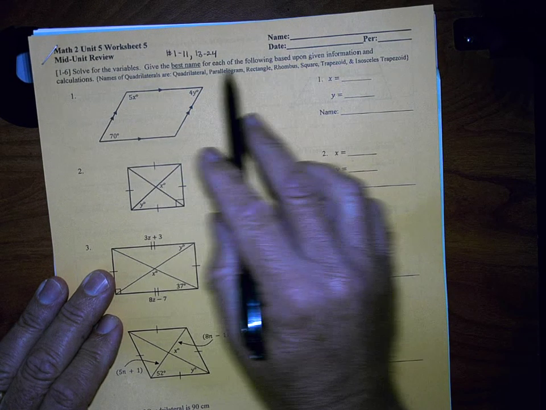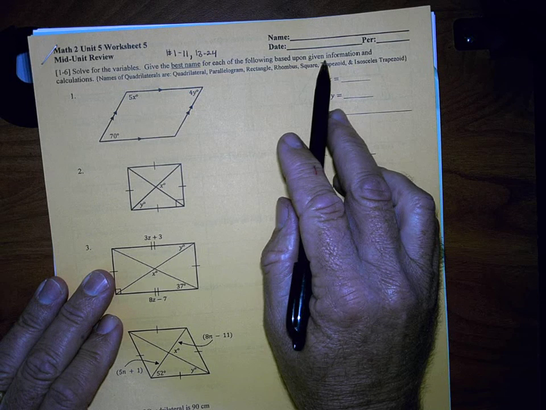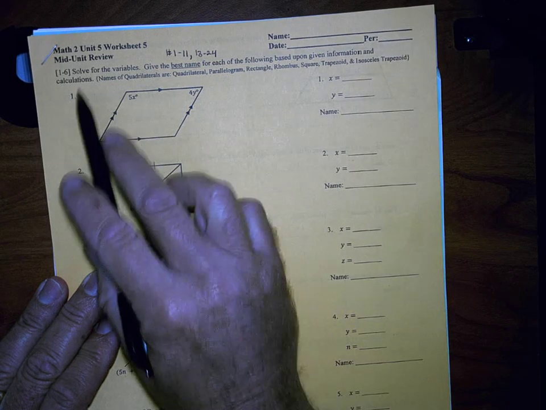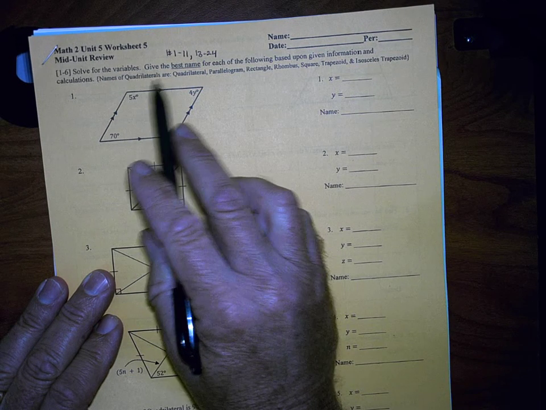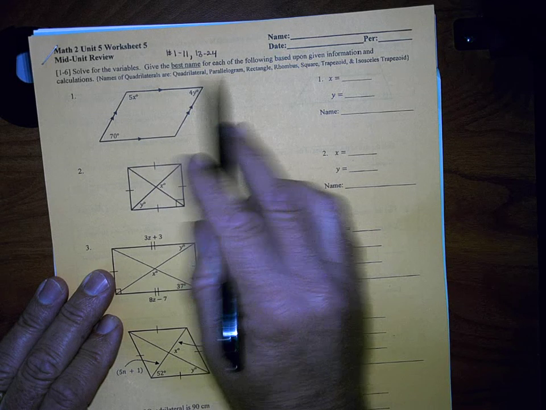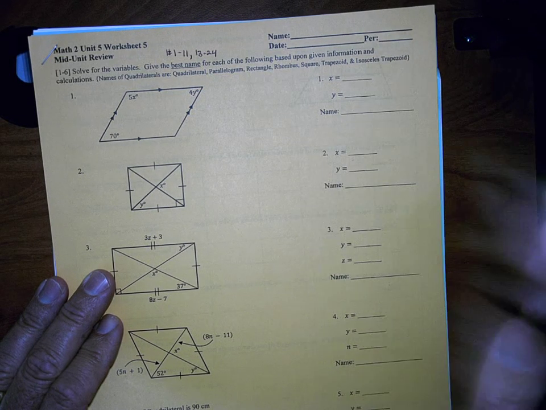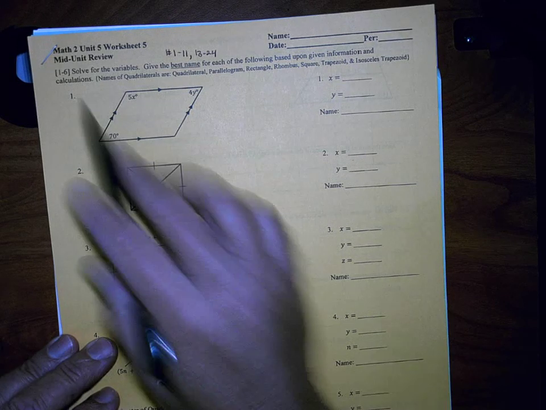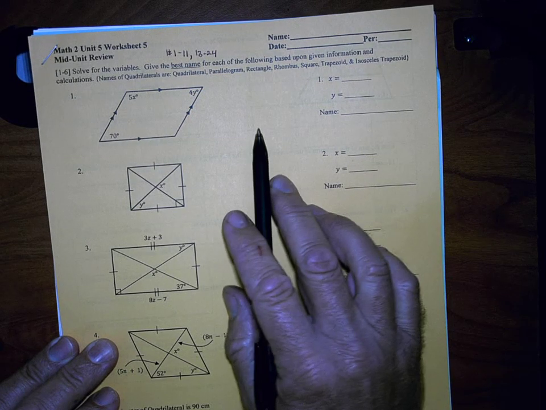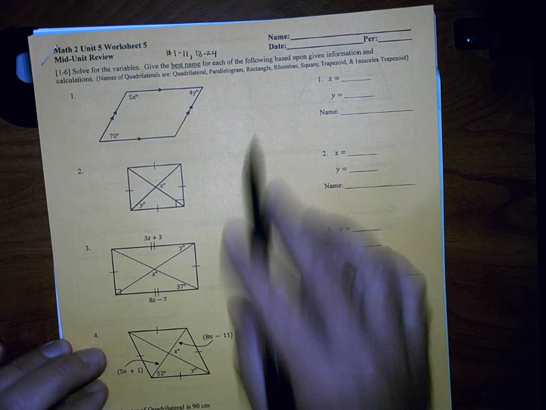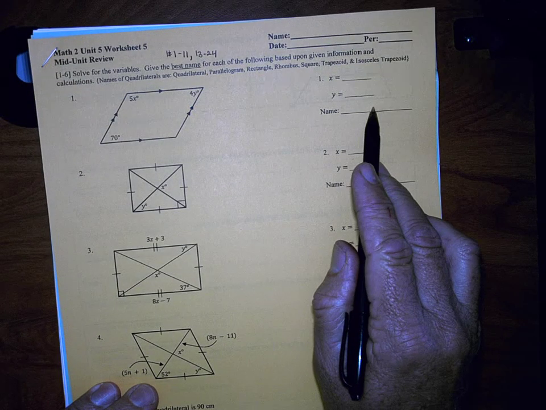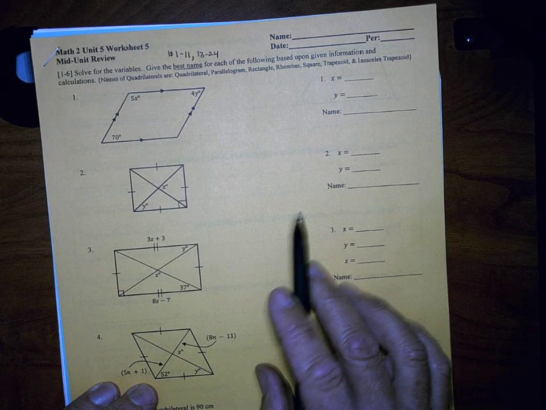We're going to give the best name for each of the following based upon the given information and calculations. So the names of the quadrilaterals are quadrilateral, parallelogram, rectangle, rhombus, square, trapezoid, and isosceles trapezoid. Okay, so number 1. So I would say when you're doing these problems, especially the first 6 problems, you probably want to name the shape first based upon the information that you have.